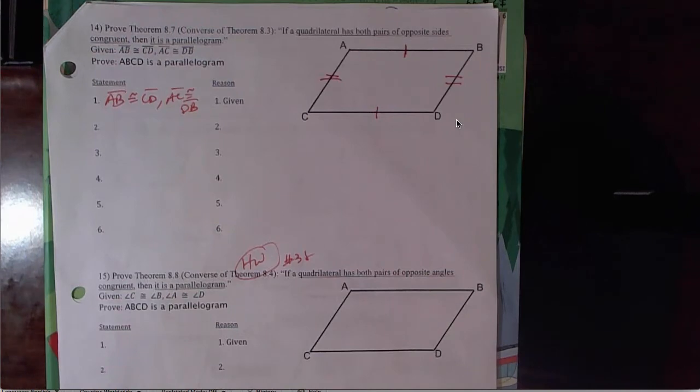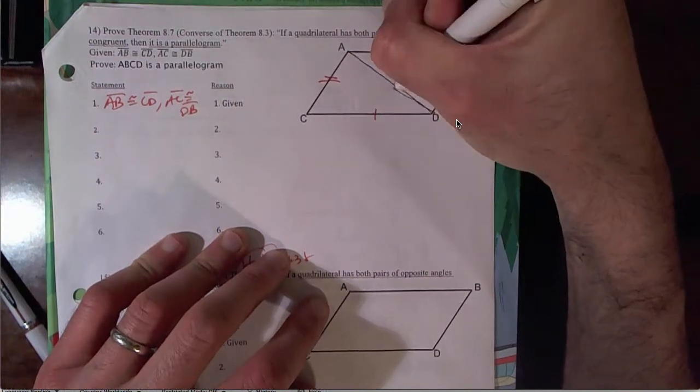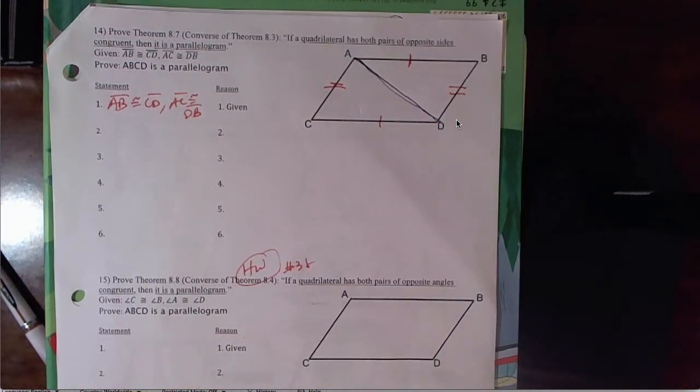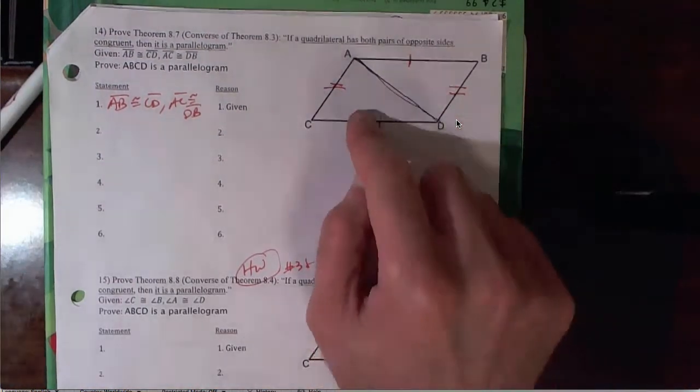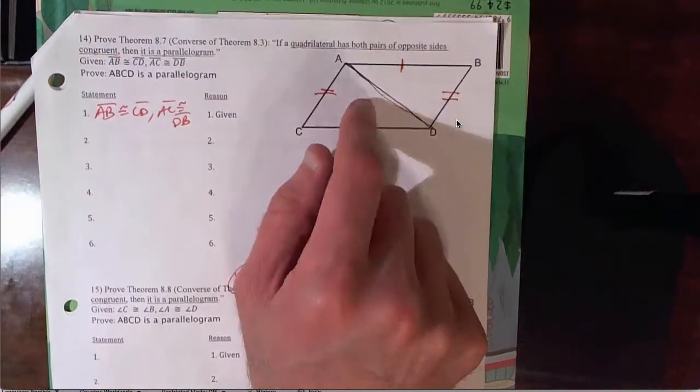Okay, so the hint for this one is kind of like the other ones. We just want to take it and turn it into something we can work with. So let's go ahead and draw this diagonal here. And if we can, let's just prove these two triangles congruent and see what comes out of that. Take a look, and I think we can see that this one is shared by these two.